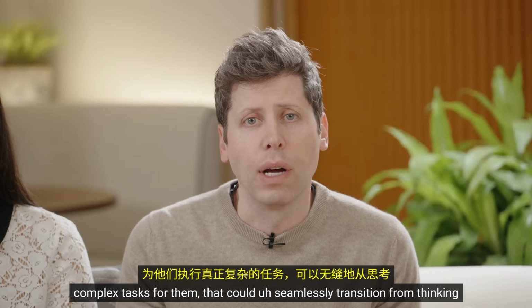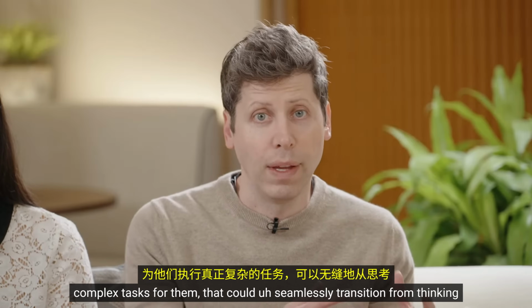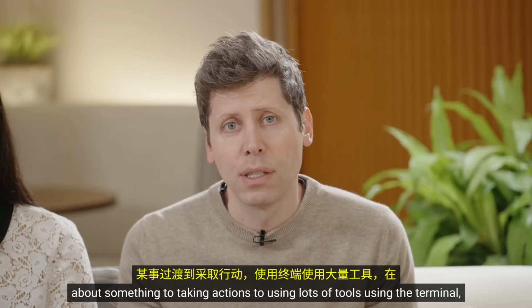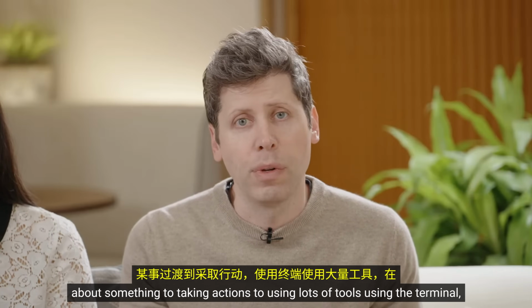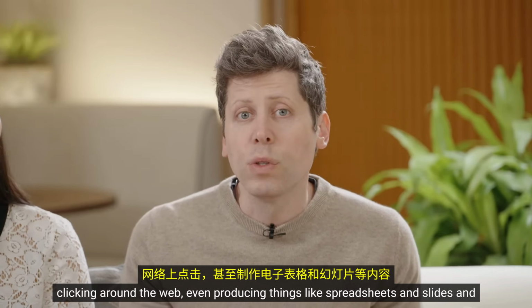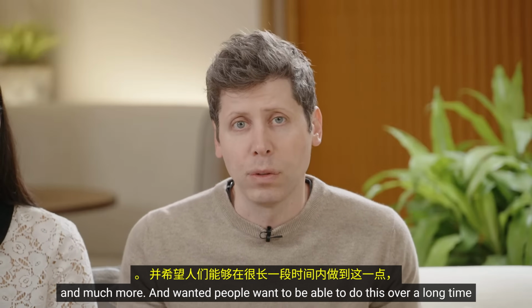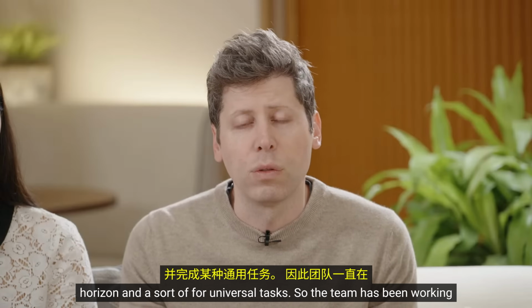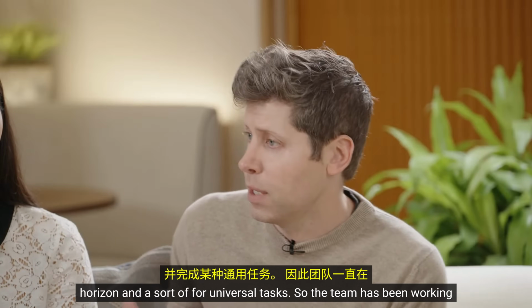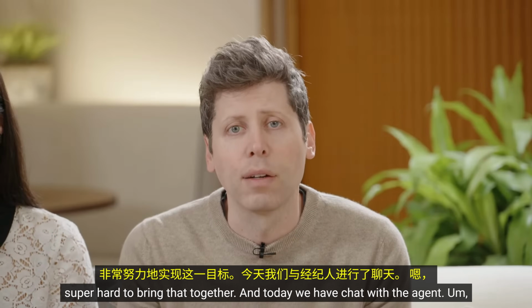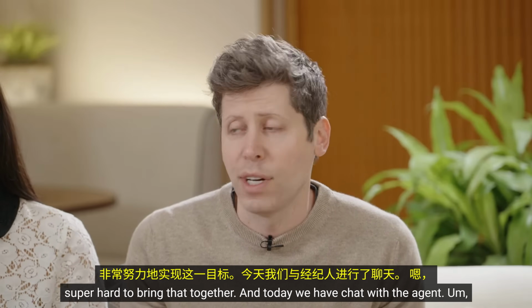them, that could seamlessly transition from thinking about something to taking actions, to using lots of tools, using the terminal, clicking around the web, even producing things like spreadsheets and slides and much more. And people wanted to be able to do this over a long time horizon and for universal tasks. So the team has been working super hard to bring that together. And today we have ChatGPT Agent.